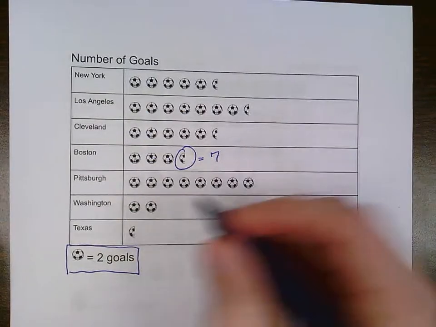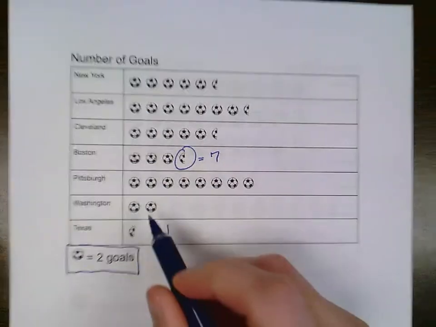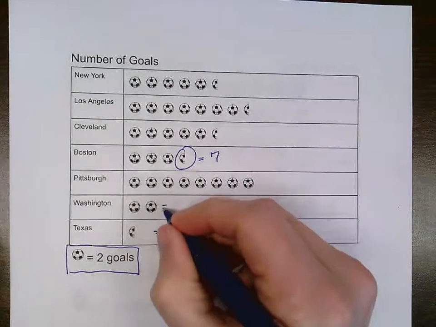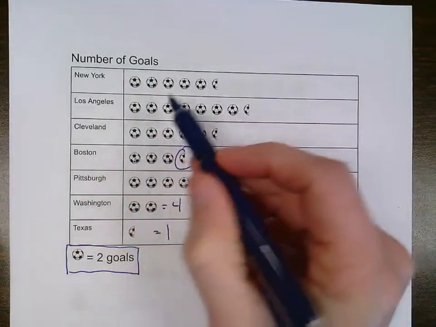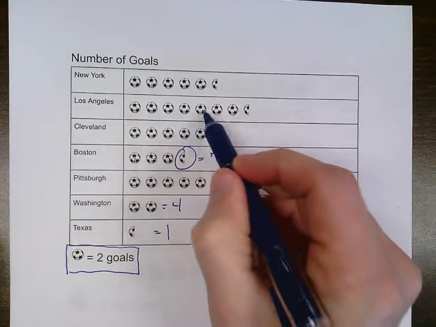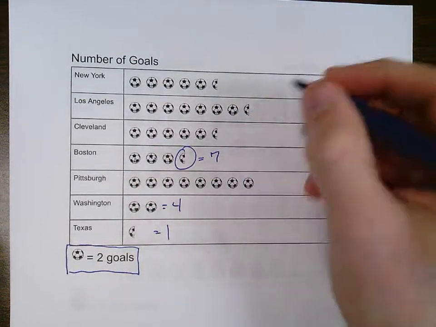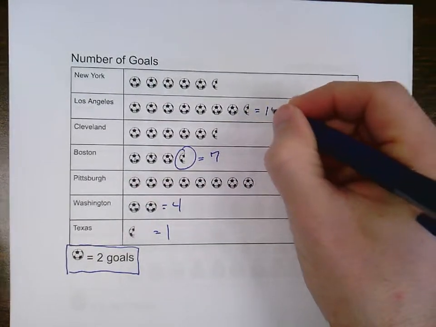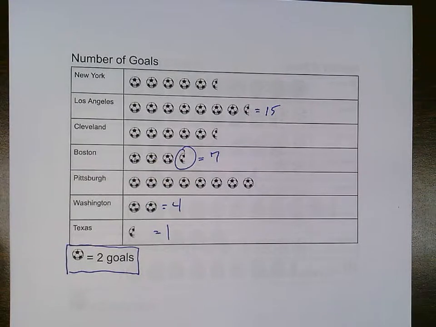Texas, just 1 goal. Washington, 2, 4, 4 goals. Los Angeles, 2, 4, 6, 8, 10, 12, 14, plus 1, 15 goals. Now, just like other graphs, you'll be asked to find the range. Always, to figure out the range, you're going to do the highest number minus the lowest number.